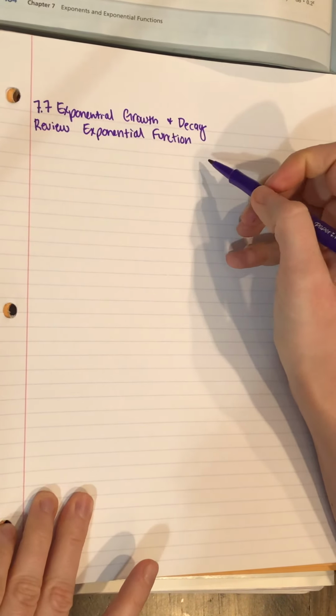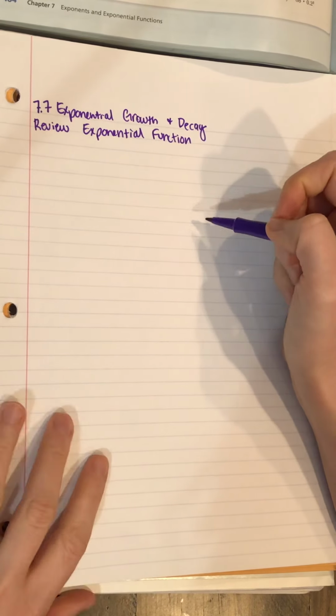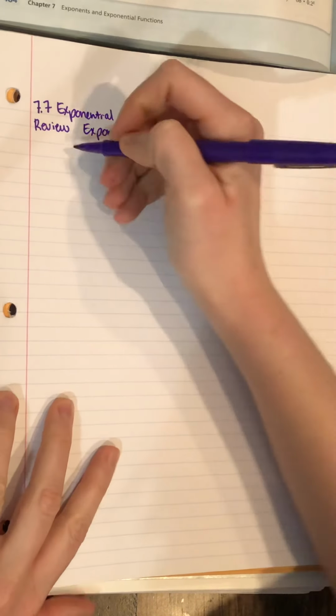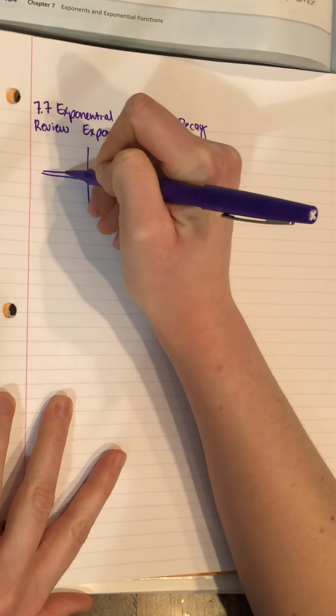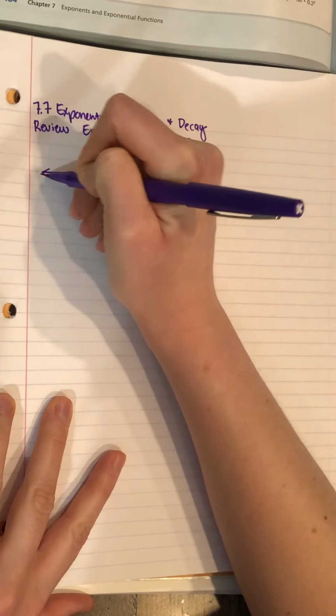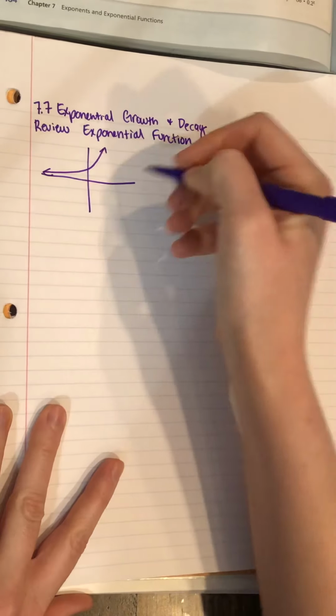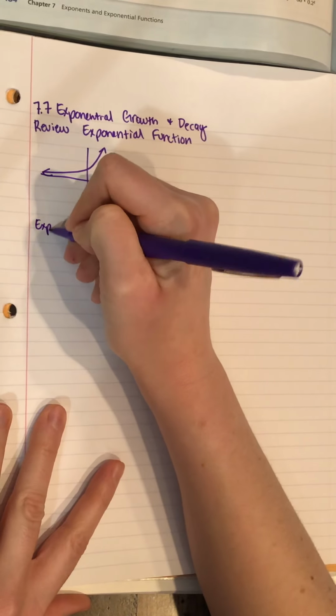So exponential function. So there's two different types of exponential functions that you can have. Either one that looks like this. This we call exponential growth.